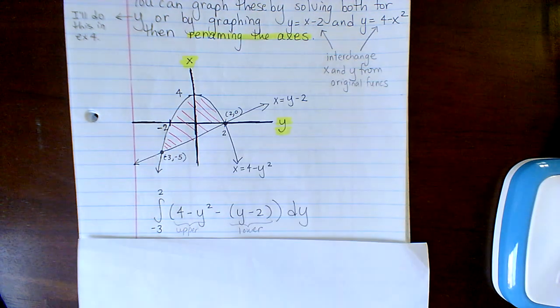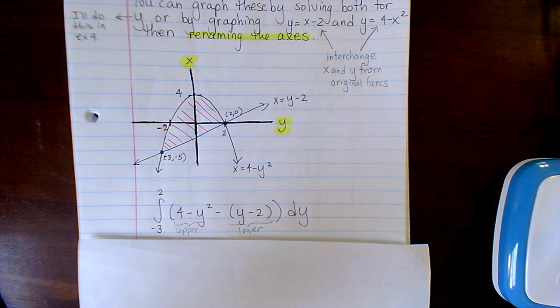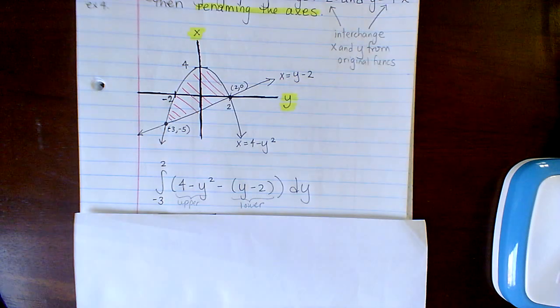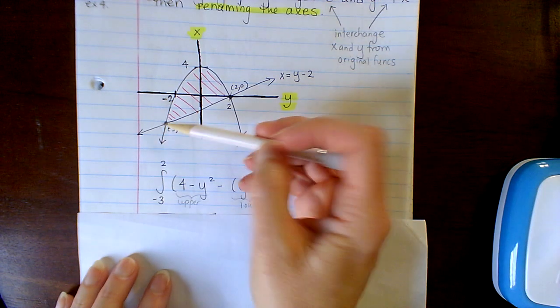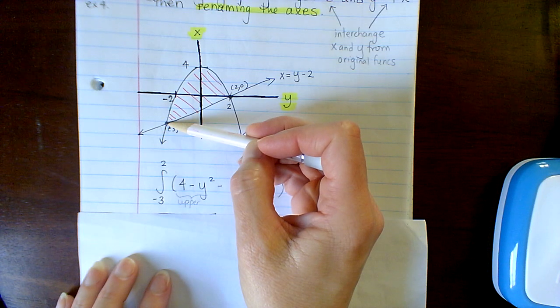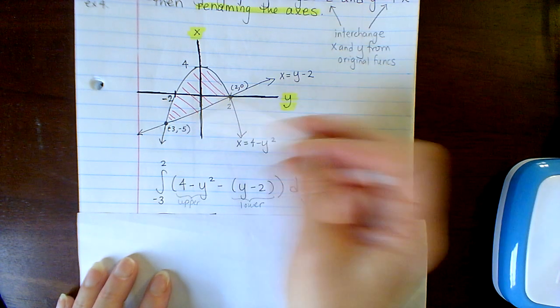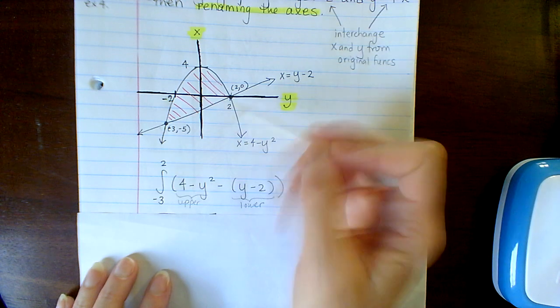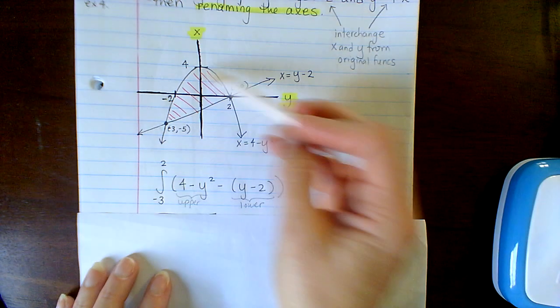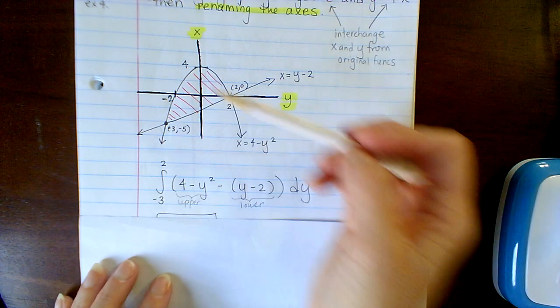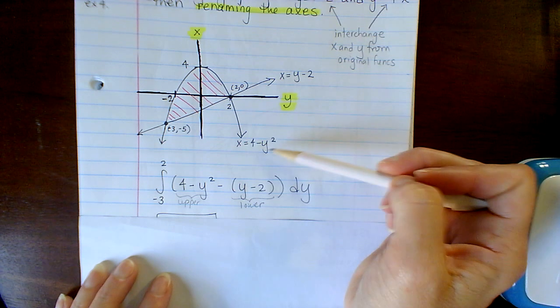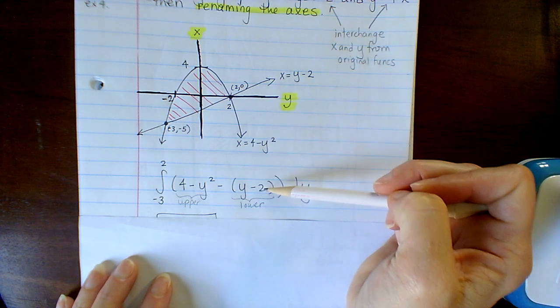Alright, anyway, back at the home front here. The integral is going to be from this intersection point of the two curves, this end point of this region. So from -3 to 2. And then we have our upper curve minus our lower curve. So my upper curve is this 4 minus y squared. My lower curve is this y minus 2.